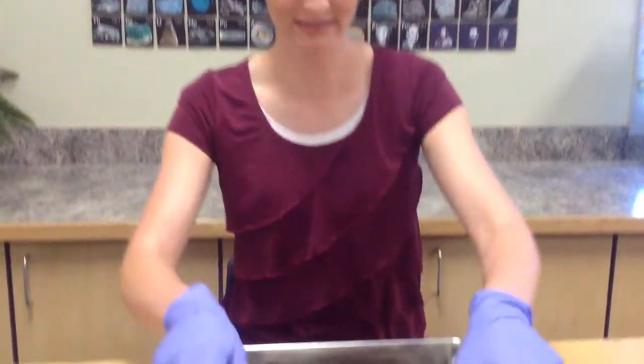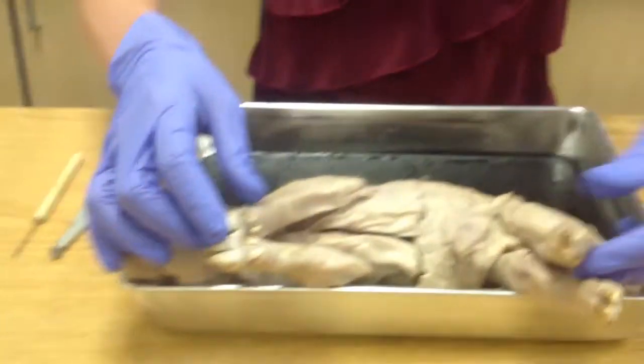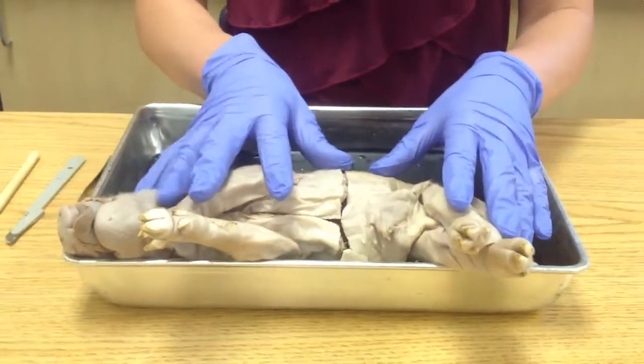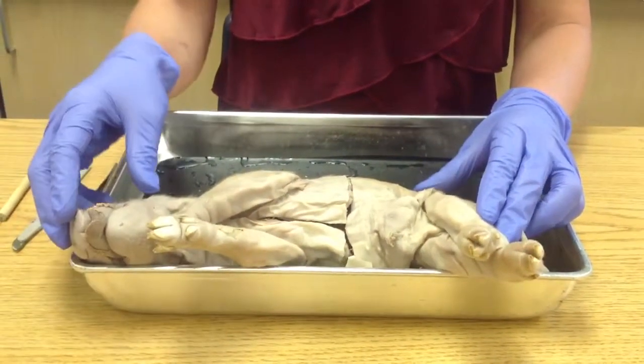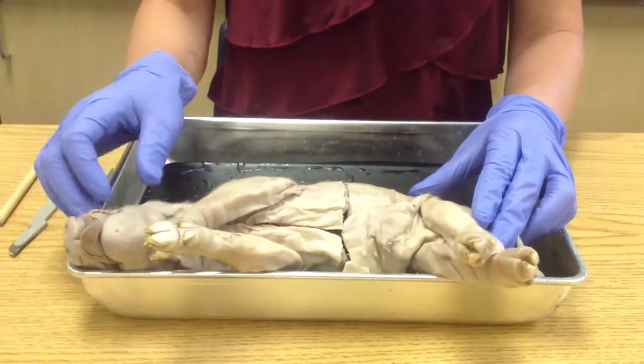All right, if you missed the fetal pig dissection, or if you just want to review the things that we talked about, I'm going to go step by step and show you the structures and the features and what they do. So here is our fetal pig, and I've already cut it open and got it all ready for us, just so we can move through this pretty quick.